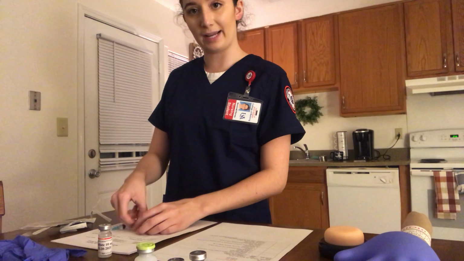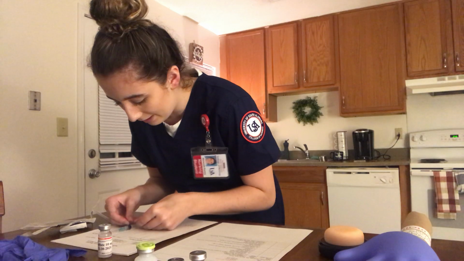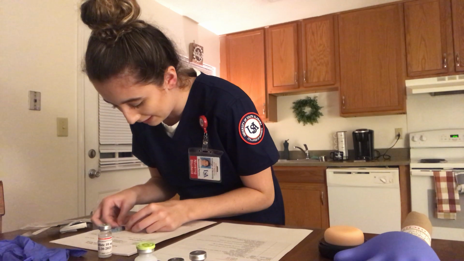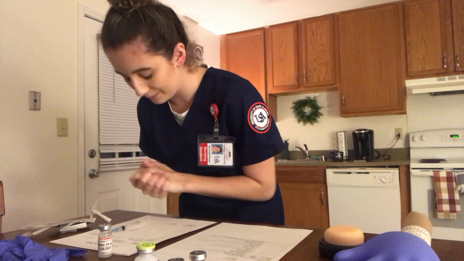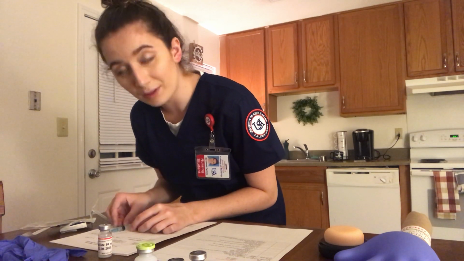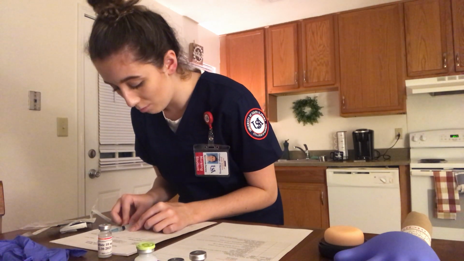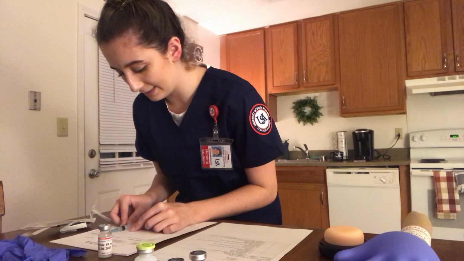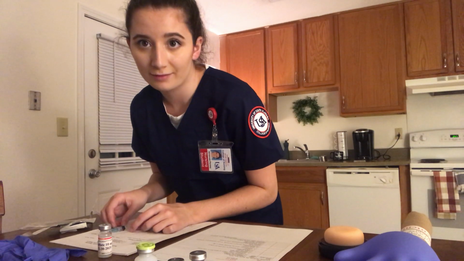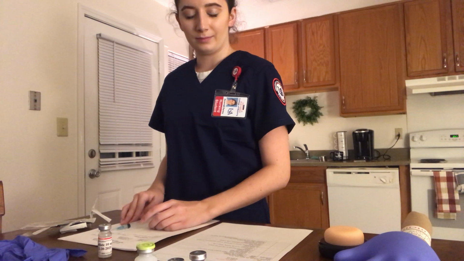I will then prepare a sticker that I will put on my now filled medication syringe. It has my patient's name on it, the name of the drug, and the dosage. So it says Jaguar Jones, morphine sulfate, 5 milligrams or 1/2 milliliter. I would then go to my patient's room.